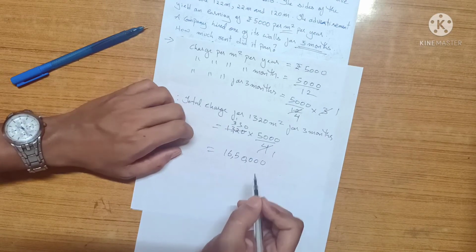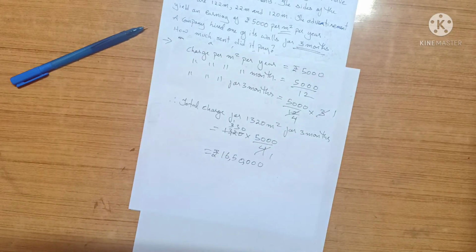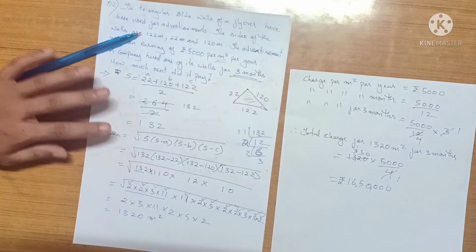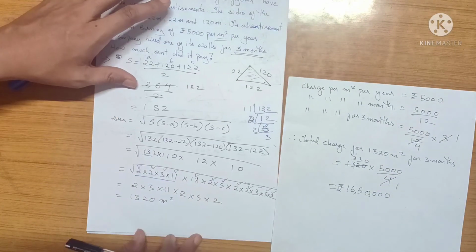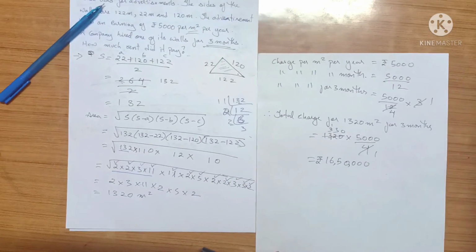So that's 16 lakhs, I suppose. Yeah, that's it. Okay, so let me keep this. The question is in the textbook, so you can review from there.